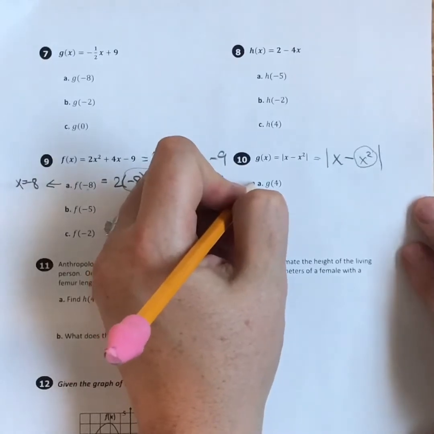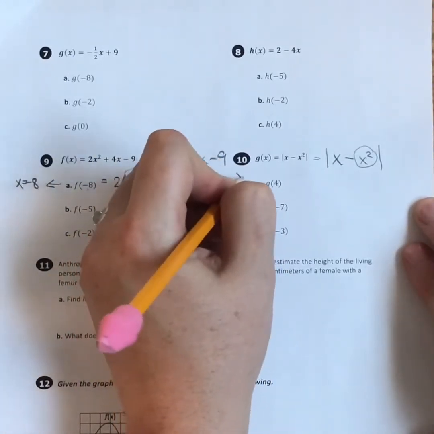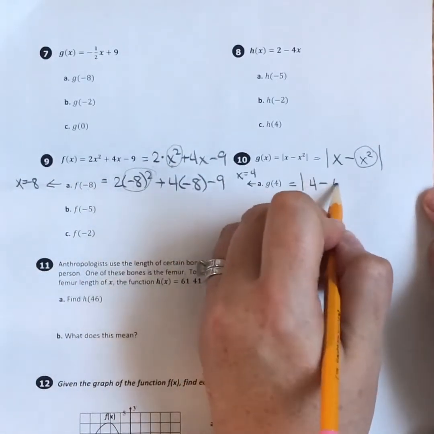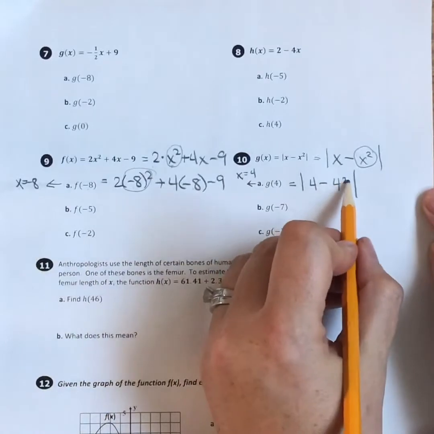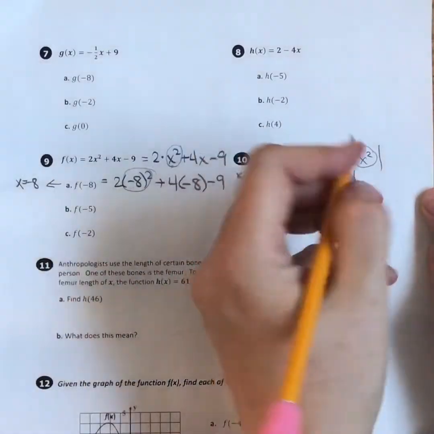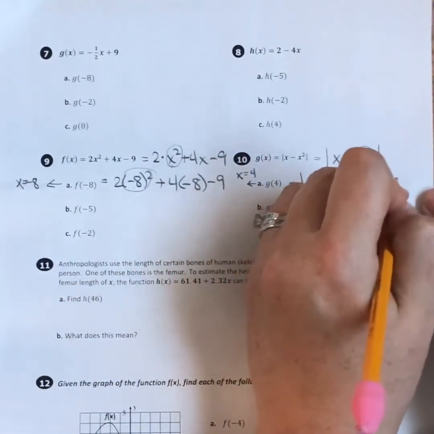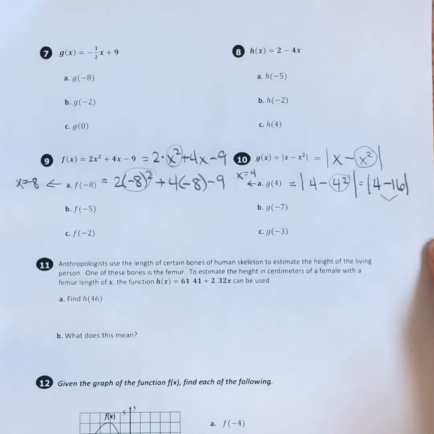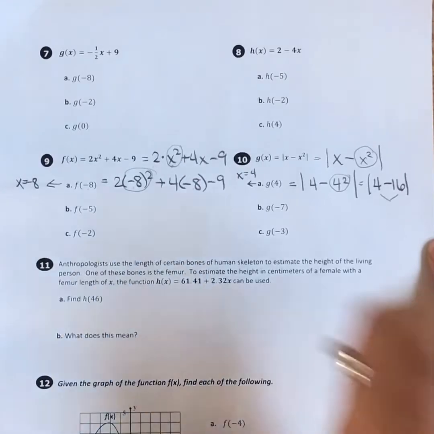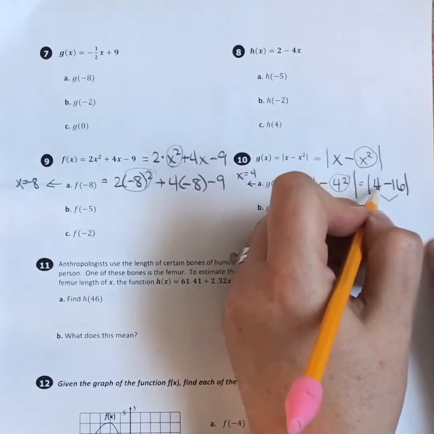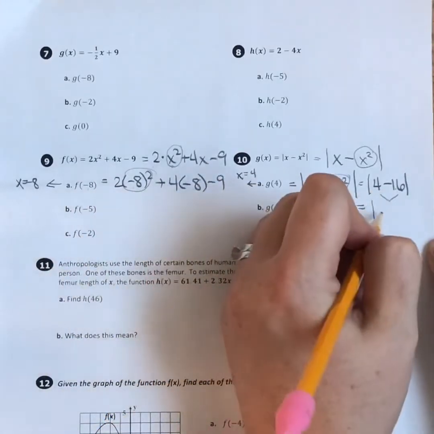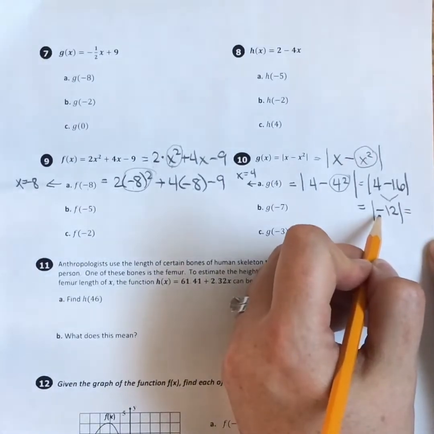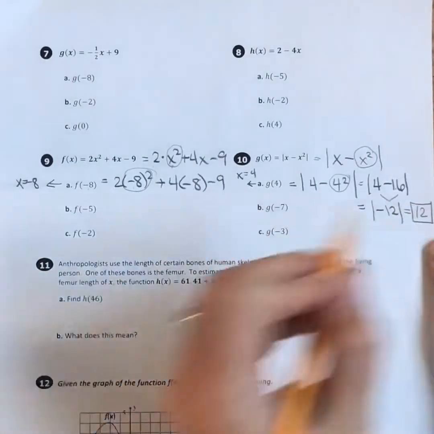Like in A, we know the input is 4, so we're going to plug in x is 4. So it looks like the absolute value of 4 minus 4 squared. We have to do the square, so we get the absolute value of 4 minus 16. We still have to do the subtraction without the absolute value. We can't take the absolute value yet. So 4 minus 16, there's more negatives, so it's negative 12. And then the last step, the absolute value of negative 12 is positive 12. Okay?